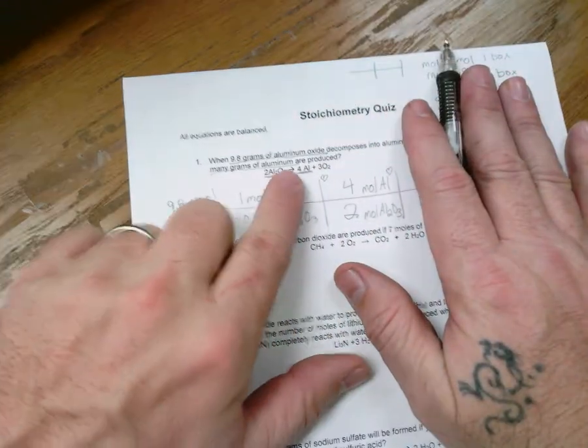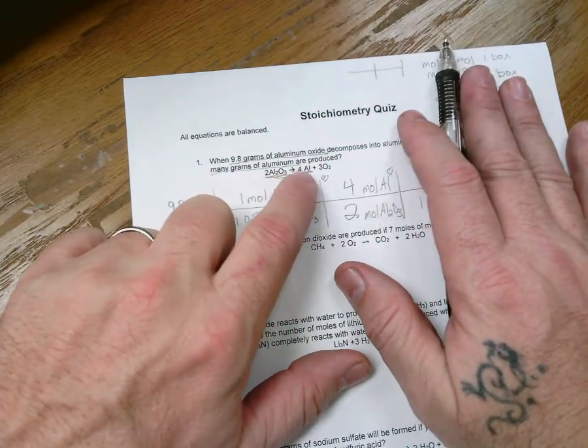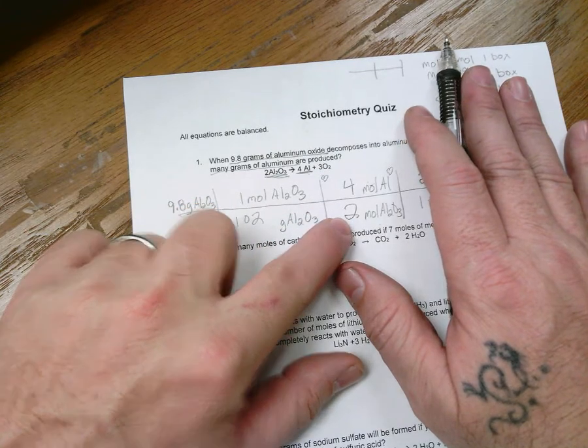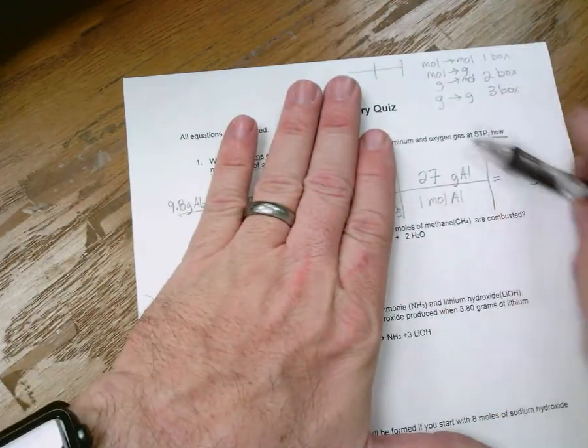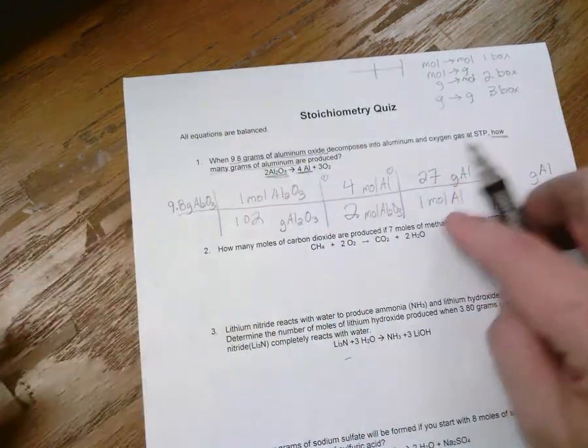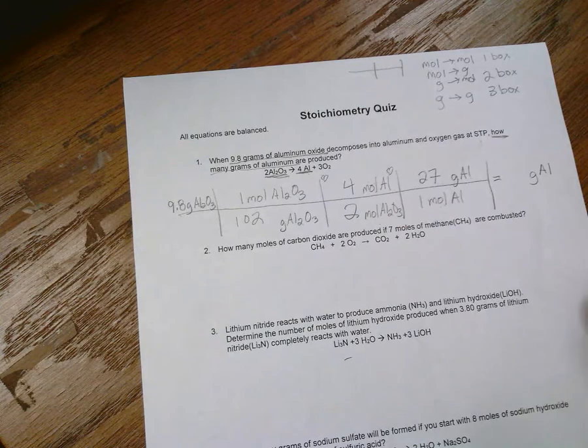In this equation, are there 4 moles of aluminum for every 2 moles of Al2O3? Yes, that is true. Last box. In 1 mole of aluminum, are there 27 grams of aluminum? Yes, that is all true boxes, so now I can calculate.